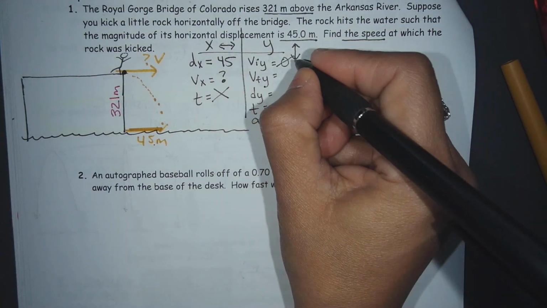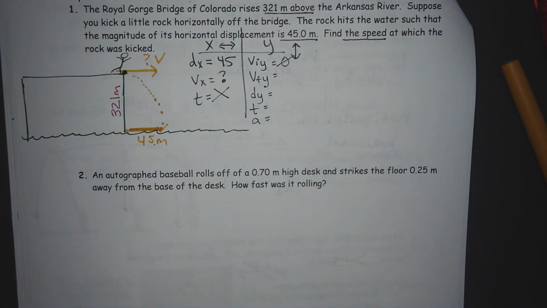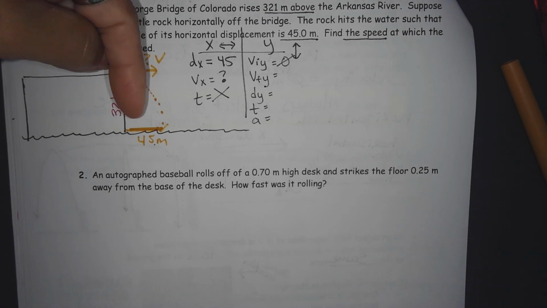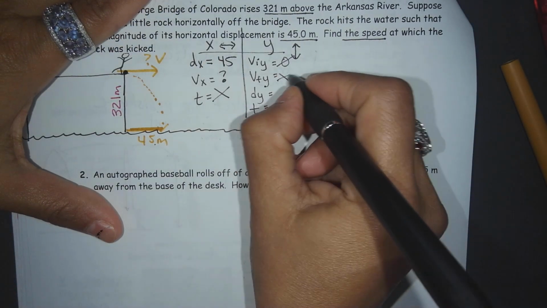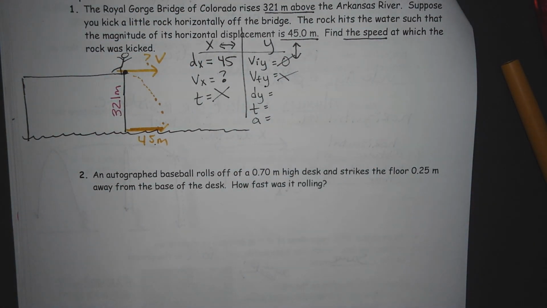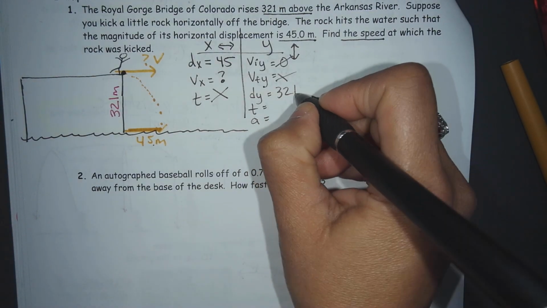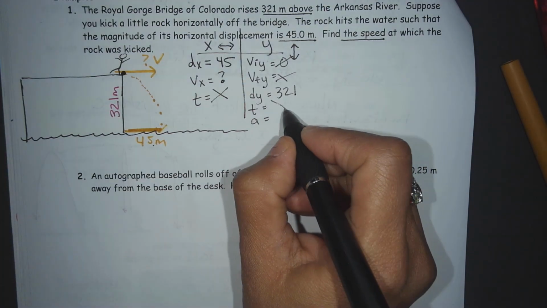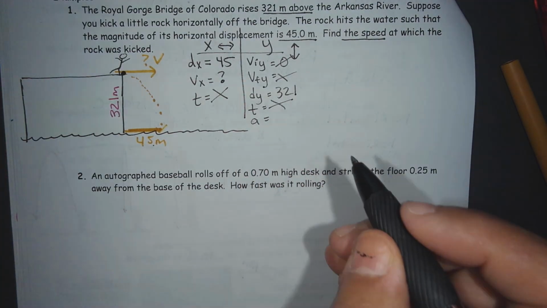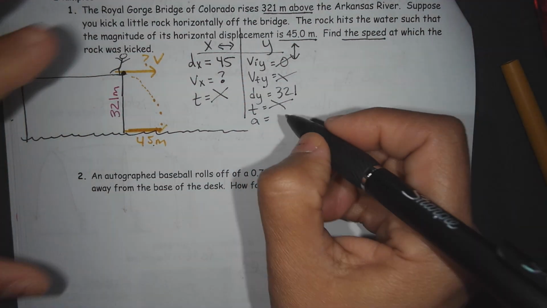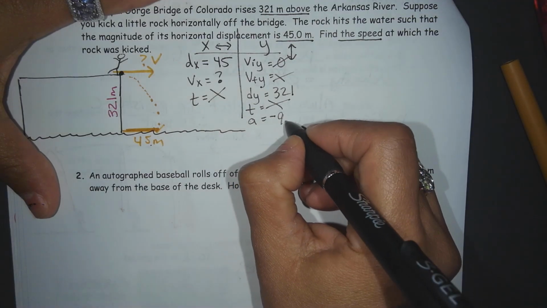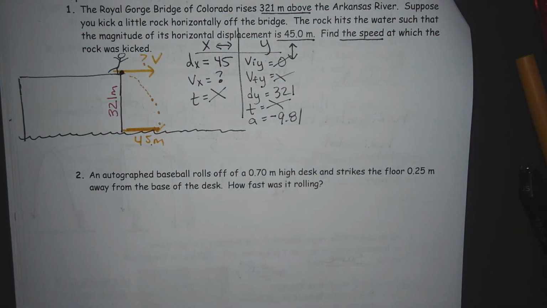Velocity is 0. Did I get a vf, how hard it hit down? I don't know that. I'm going to put an X. Do I have a distance in the y direction? Yeah, 321. How about a t? Never talked about. Do I have an a? Gravity. Thank you, because I was about to throw something. Negative 9.81.